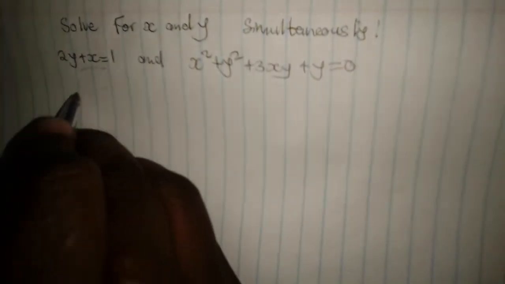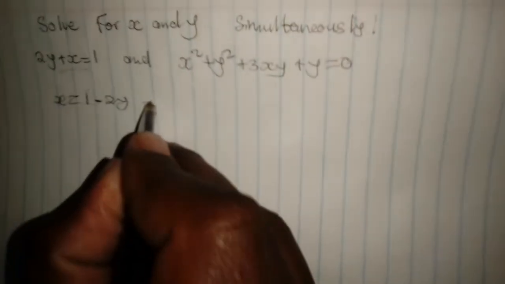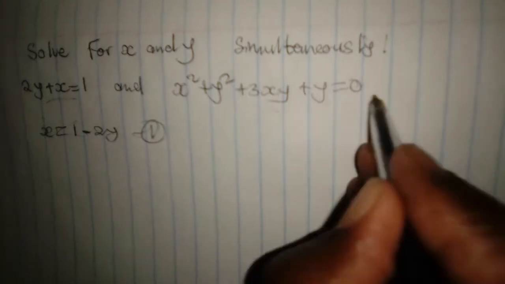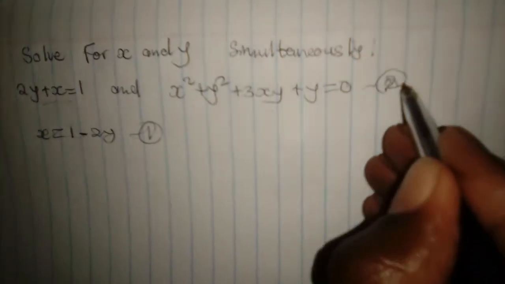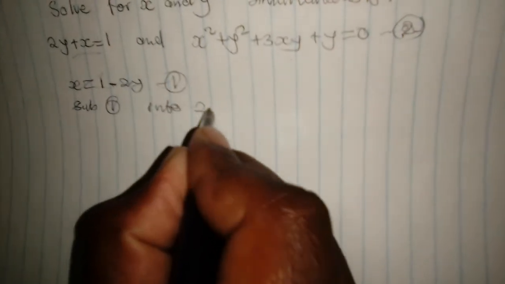If you make y the subject, you will get fractions. If you know how to work with fractions, you can do that. But I prefer to choose x as the subject of the formula. So x is equal to 1 minus 2y. I will name this equation 1, and this equation 2. Then I will use the substitution method. It's easier to work with the substitution method. So substitute equation 1 into equation 2.